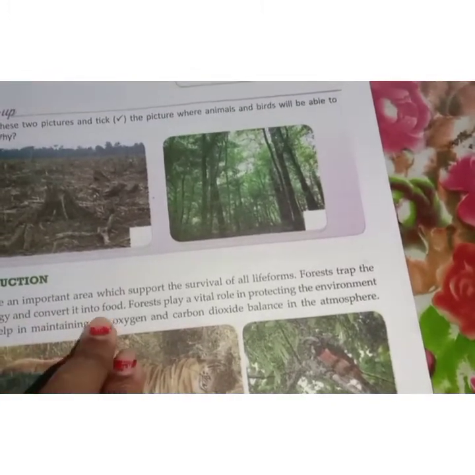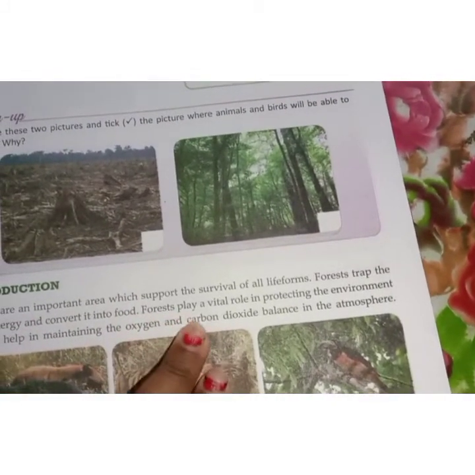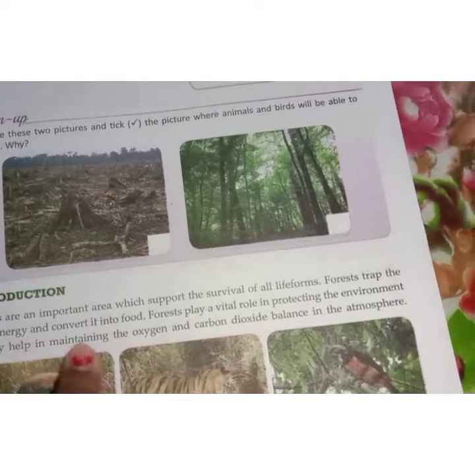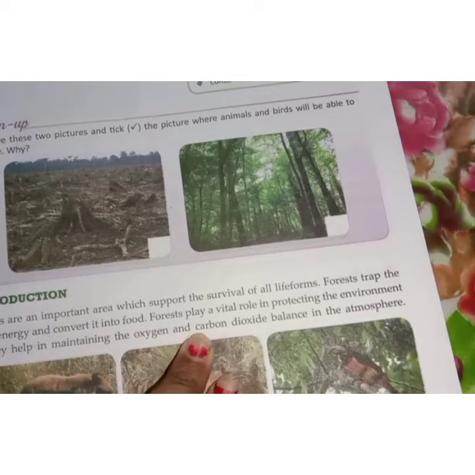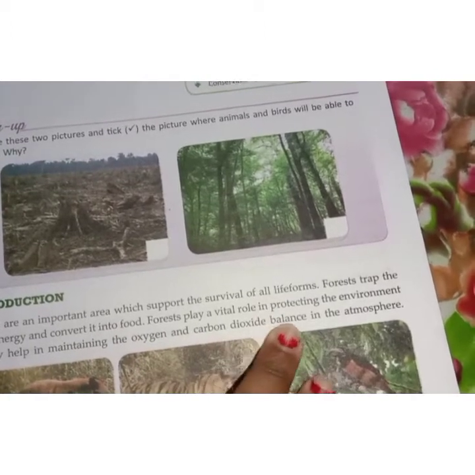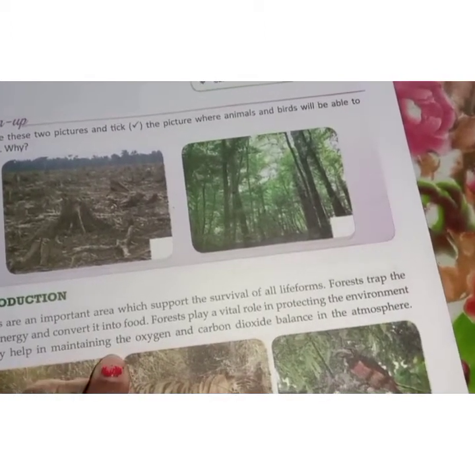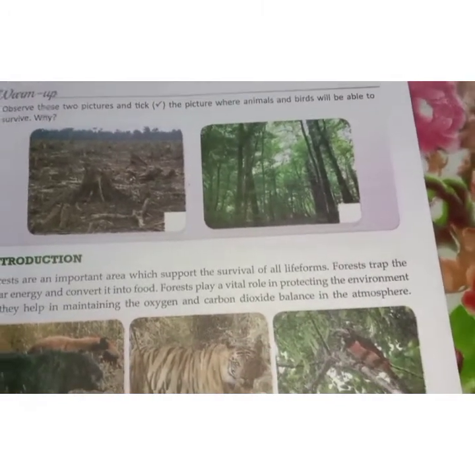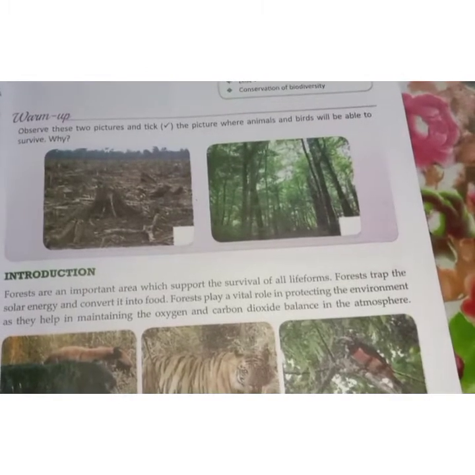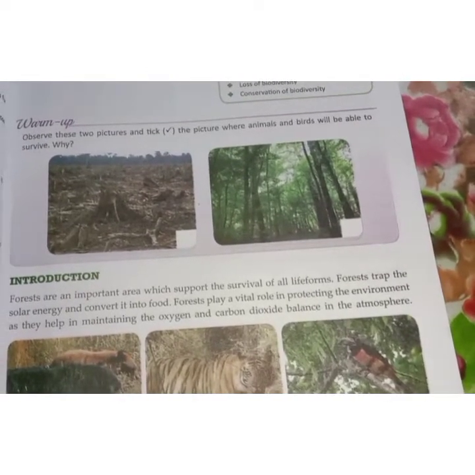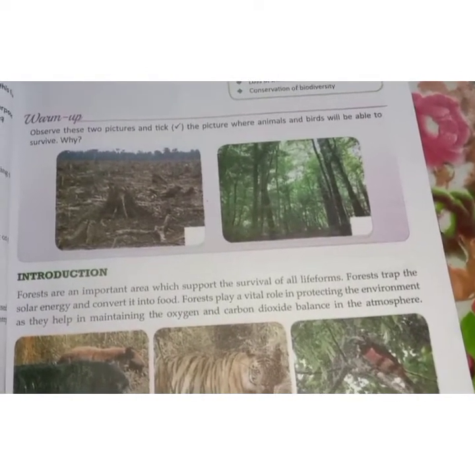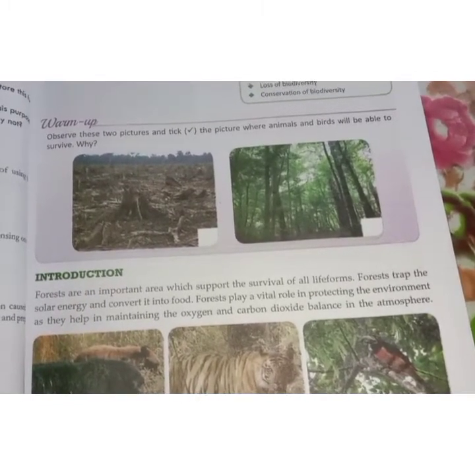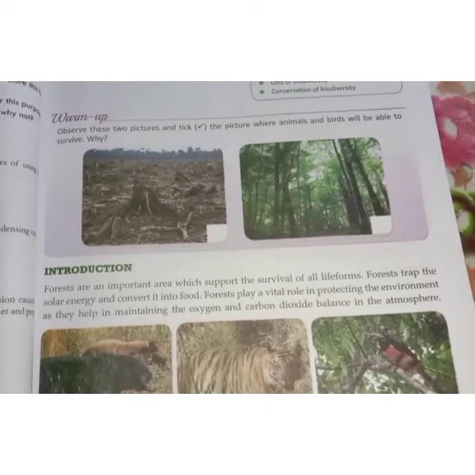Forests are an important area which support the survival of all life forms. Forests trap the solar energy and convert it into food. Forests play a vital role in protecting the environment as they help in maintaining the oxygen and carbon dioxide balance in the atmosphere. As we all know, forests play an important role for all life forms, not only for human beings, but also for animals, birds, insects, all types of life forms.